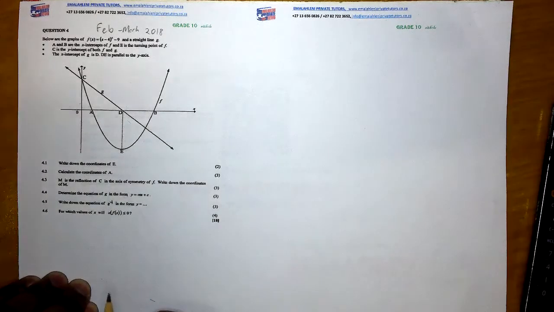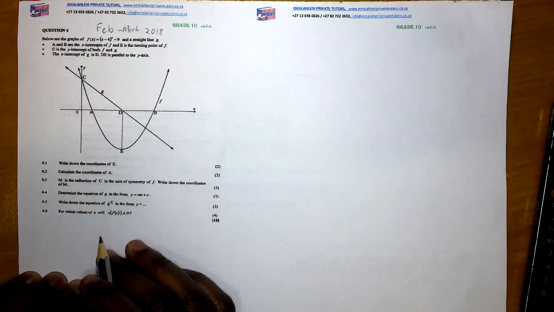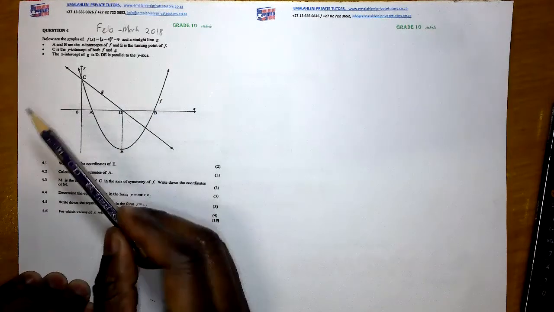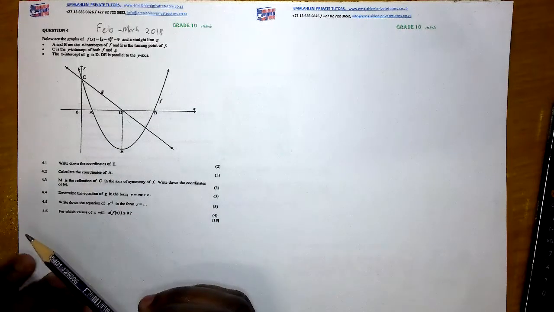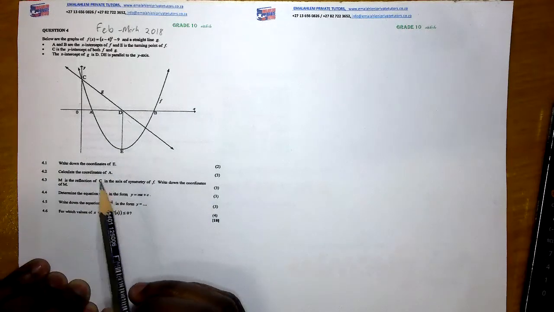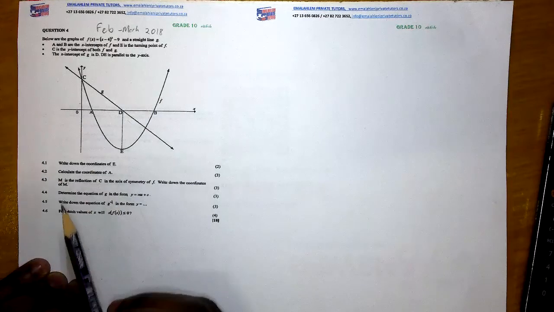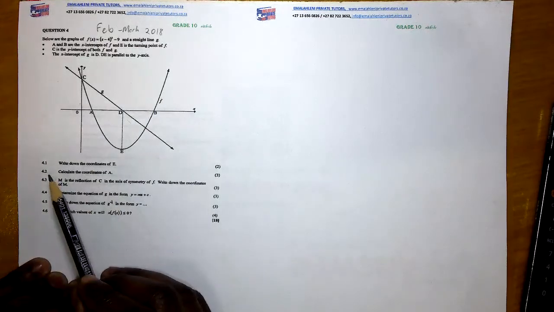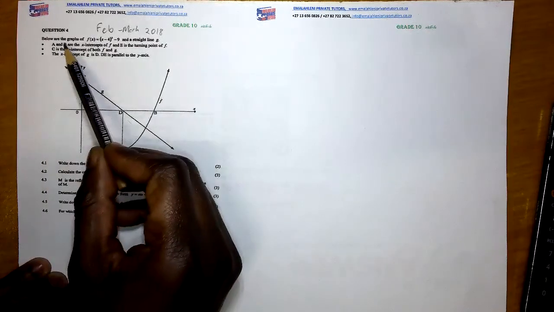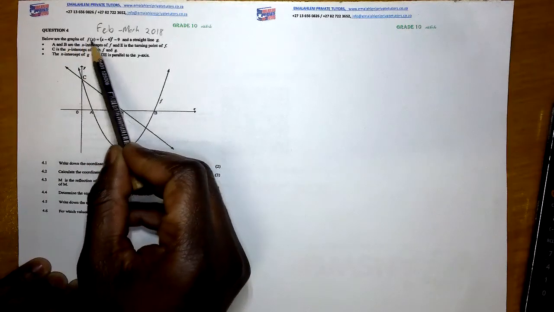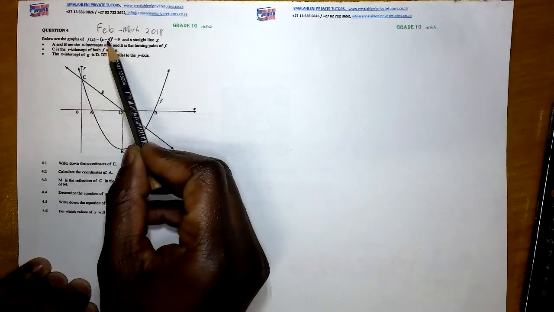So today we are looking at functions, and this is a question from February March 2018, paper 1, question 4 on functions. So let's go through here. The important thing that you need to understand here is to read carefully and mark key words or key things there.